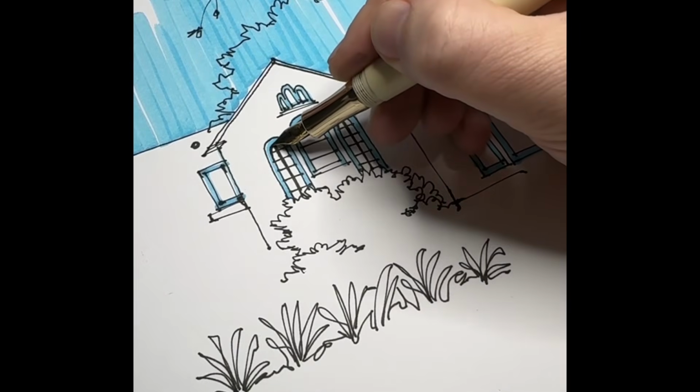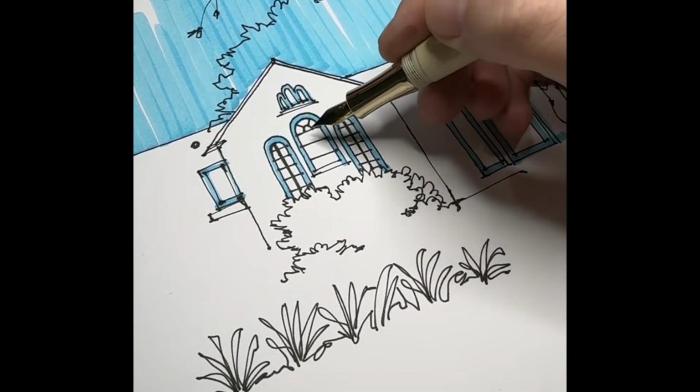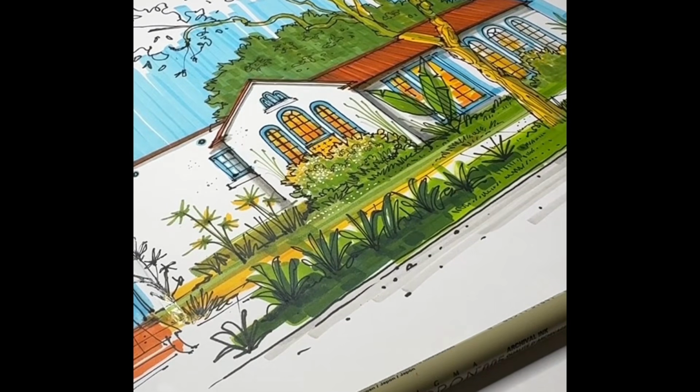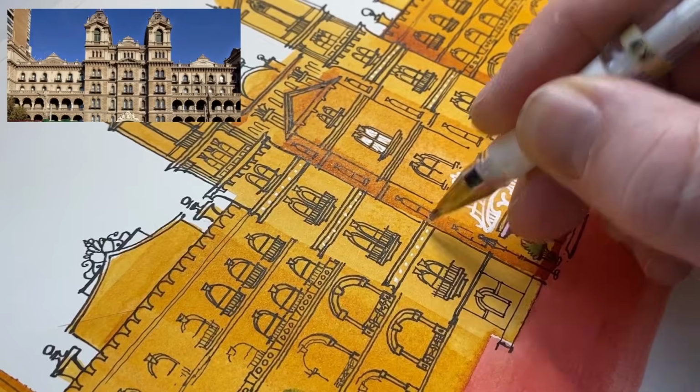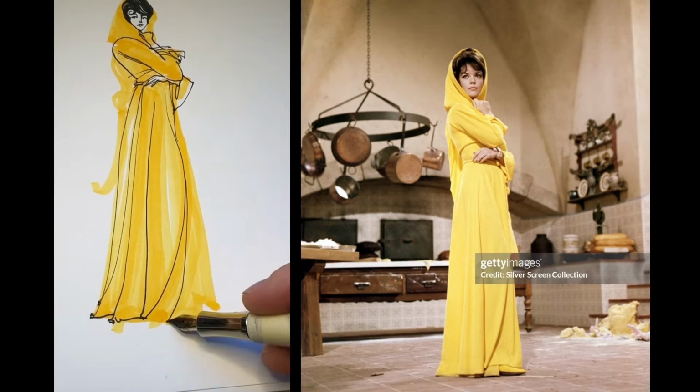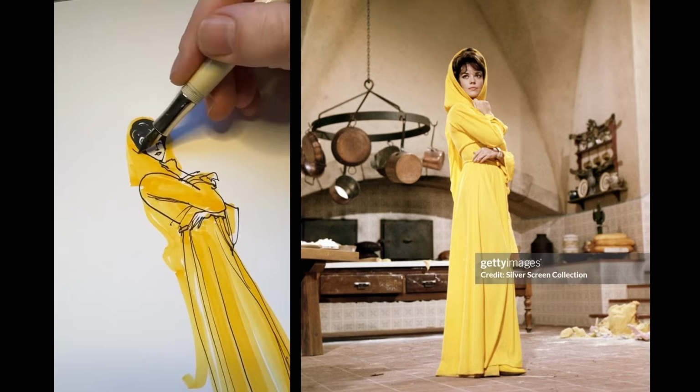So I'm drawing directly from a photo. This is actually someone's house, so it's directly from reference photos of their house. This hotel that I did for the clothing brand Kukai. This sketch of Natalie Wood is directly from a publicity still.